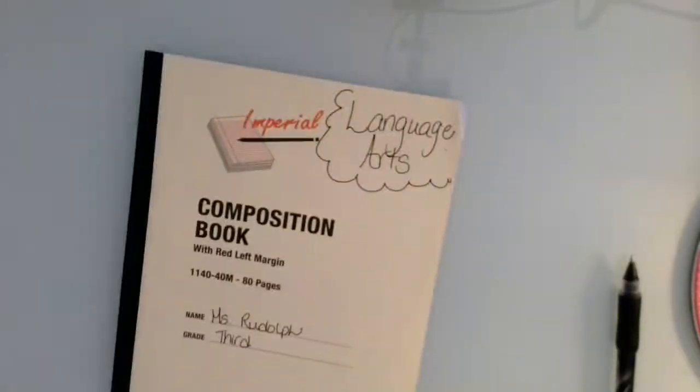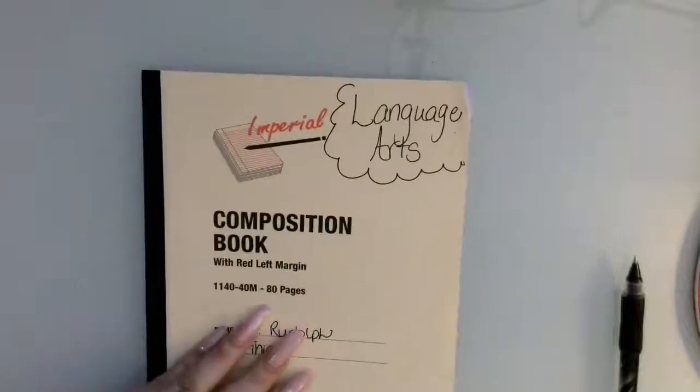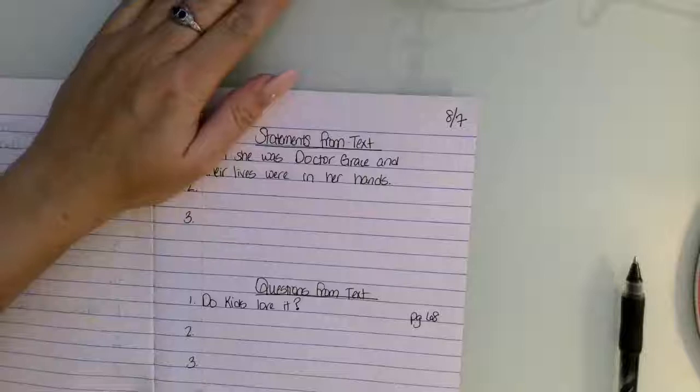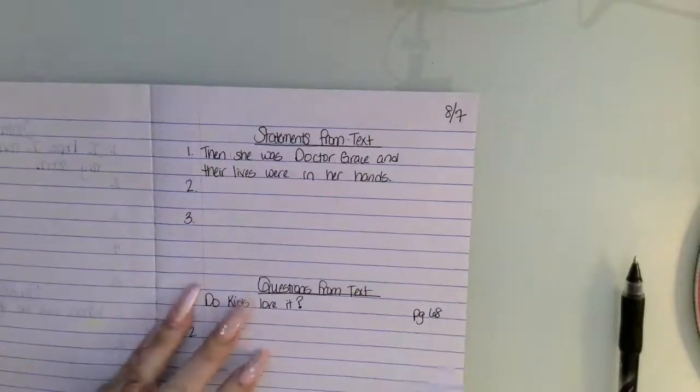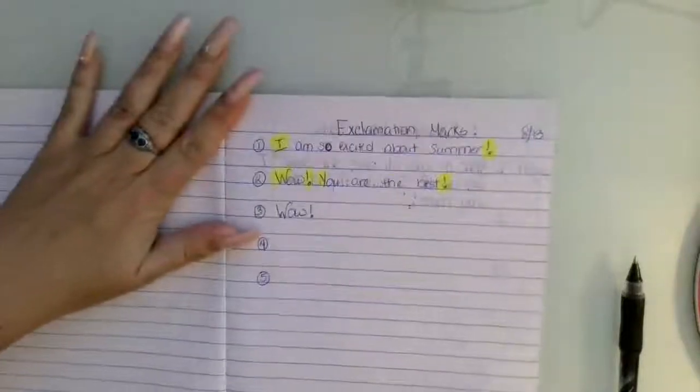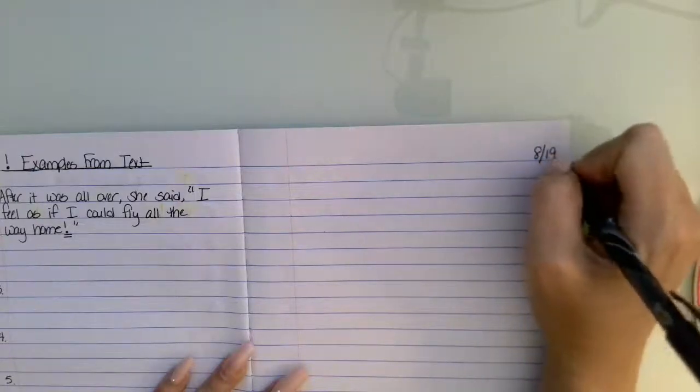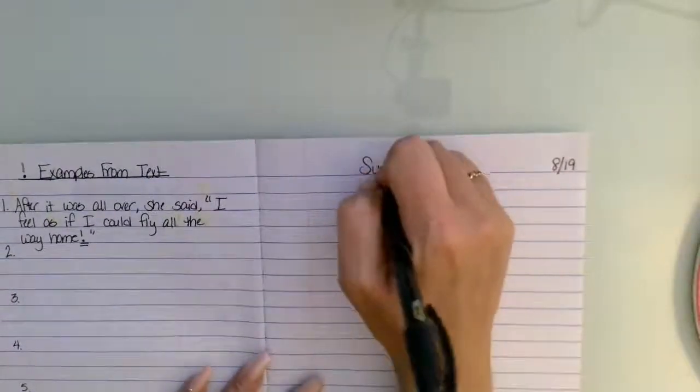Okay, with language arts, your instructions say you are going to copy 3 sentences from your reading textbook and underline or highlight the subject. So I'm going to go to my next page in my notebook. I did start using the back of my pages last week because I don't want to run out of room here. So I'm going to date my workbook 8/19. My title is going to be subjects.